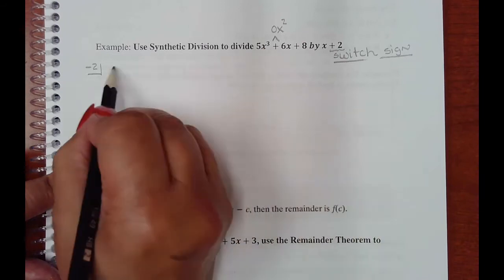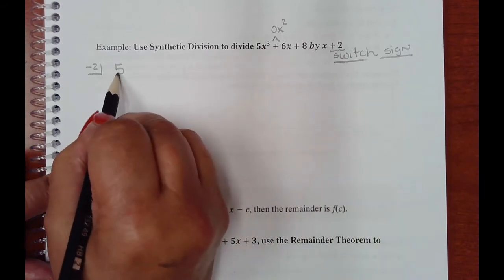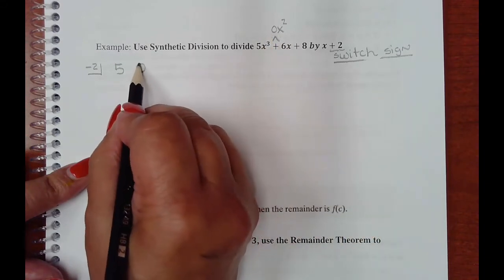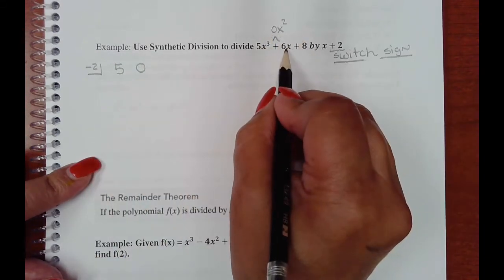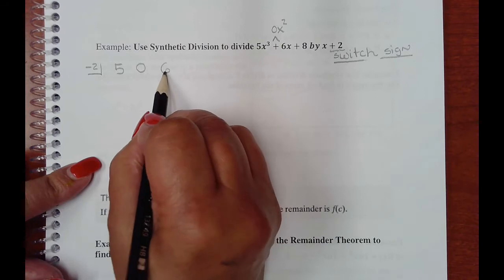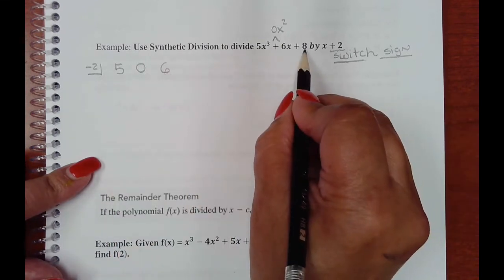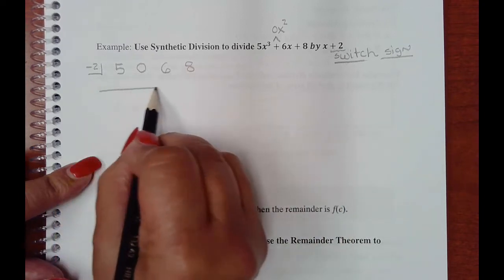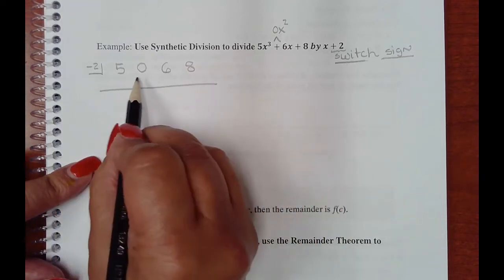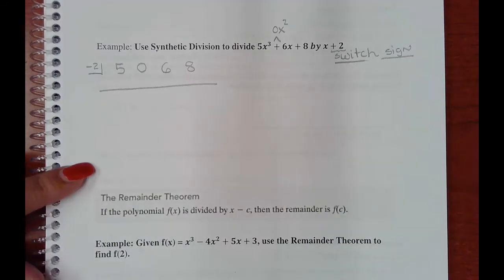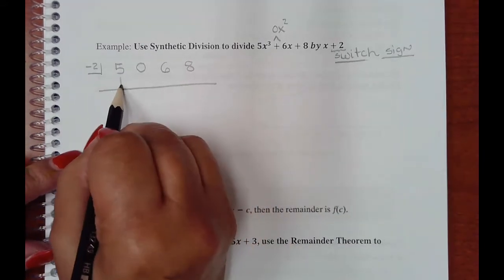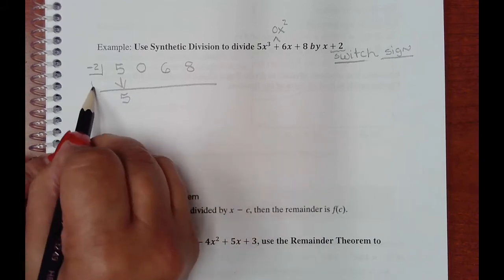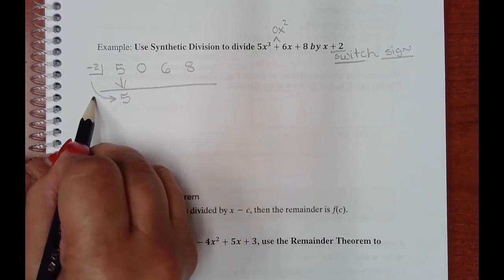So my x cubed term, coefficient is 5. My second degree term, the coefficient is 0. My first degree term has a coefficient of 6, and then my constant is 8. I put a line underneath those values, leaving space for the values I'm going to get when I multiply. We begin by dropping the first value below the bar, and then starting the multiplication process.